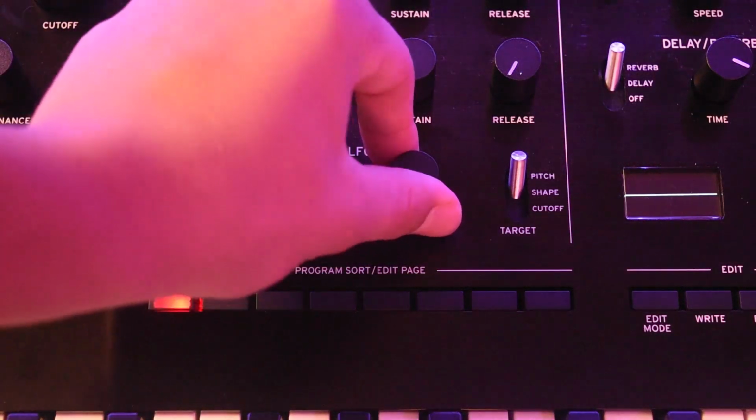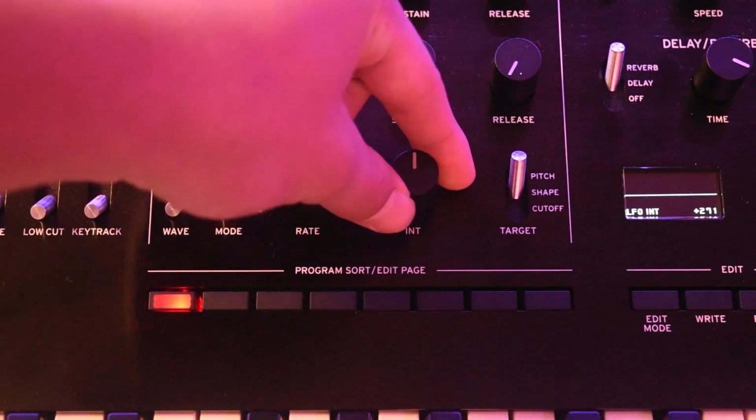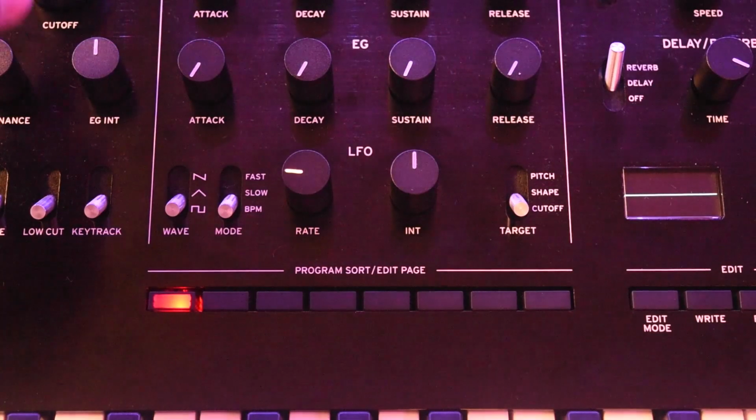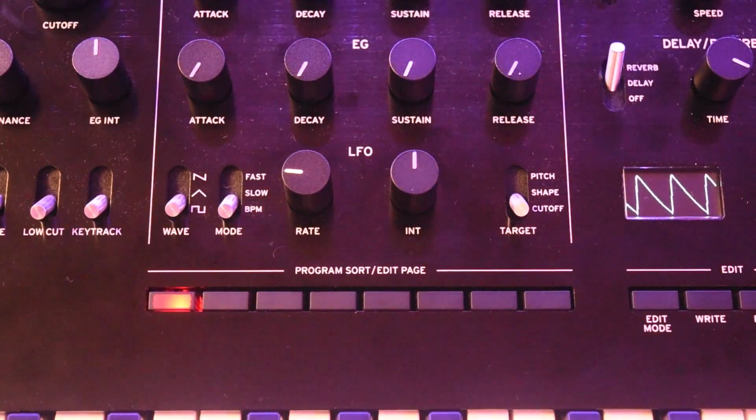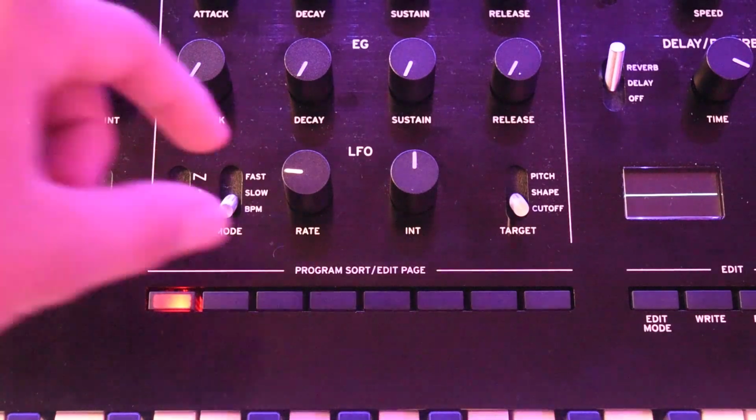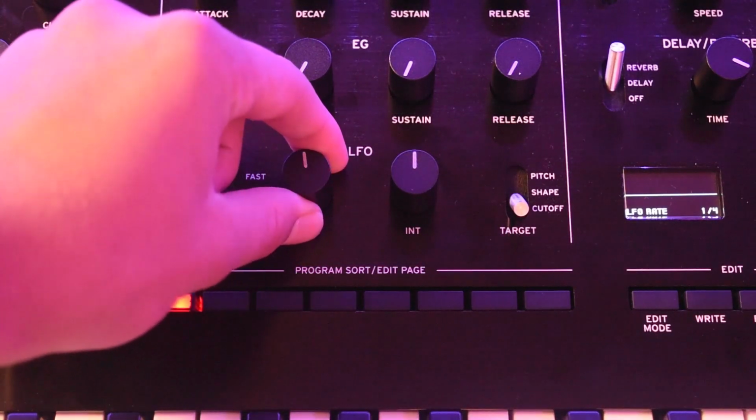And then intensity is how much it's going to move the filter. And then we'd select cutoff to change the filter, and that will sound like this. On, off, right? And you can speed that up with the rate. Now we can have it a quarter.